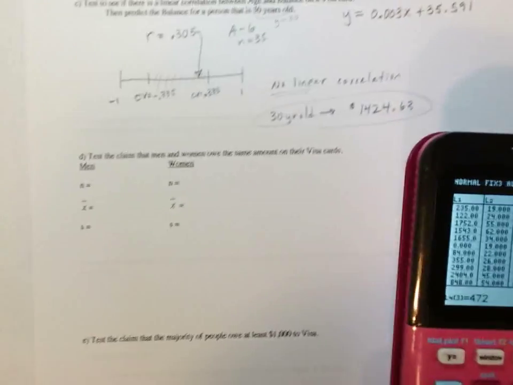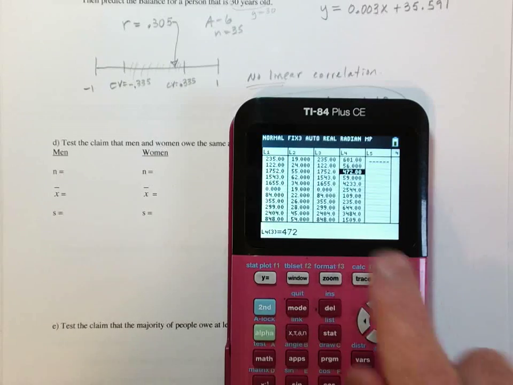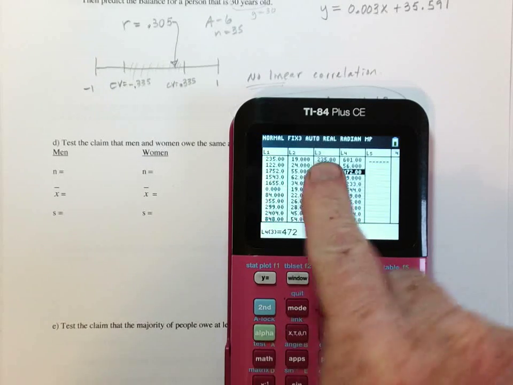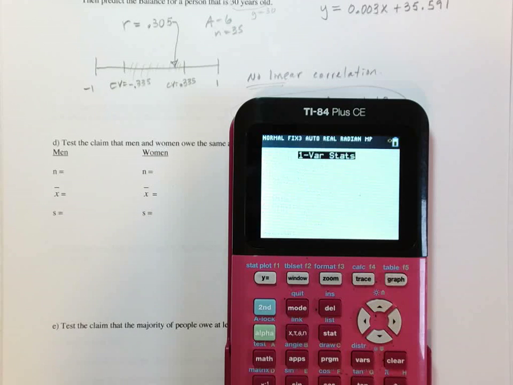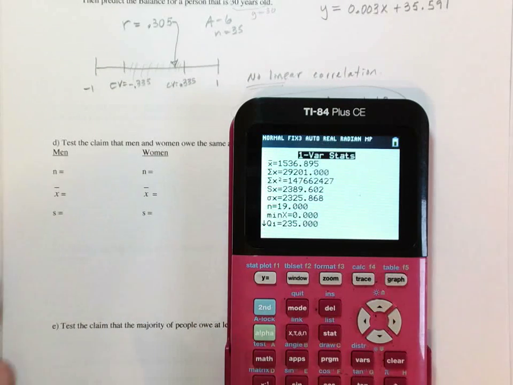Next up, find the mean and standard deviation. So list 3 is the men, that goes first. So stat, calculate one variable statistics for list 3. This is going to be the information for the men.